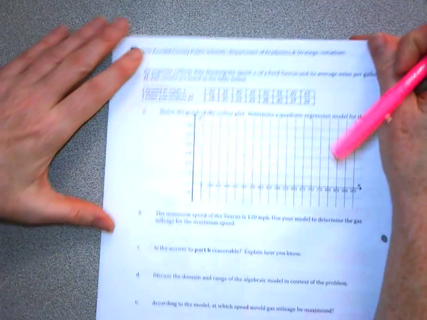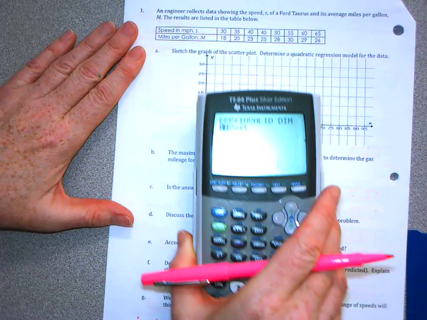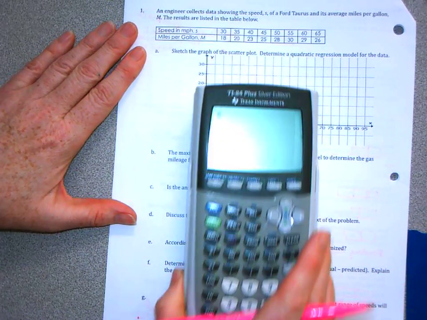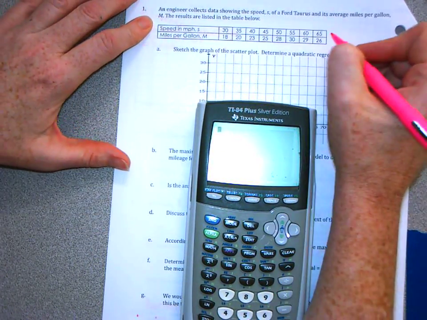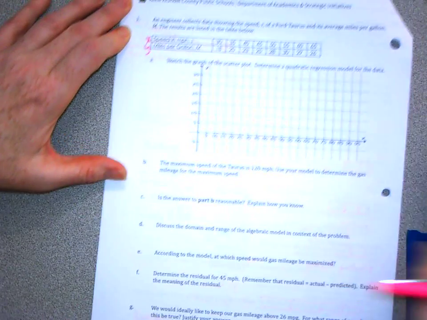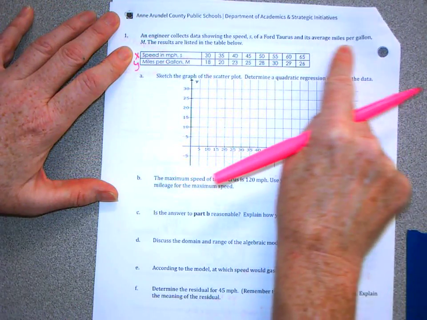We're going to do the process. So here we go. We want to enter, okay? So we've got this data. These are the X's, these are the Y's. It's the engine speed of a Ford Taurus and its average miles per gallon.